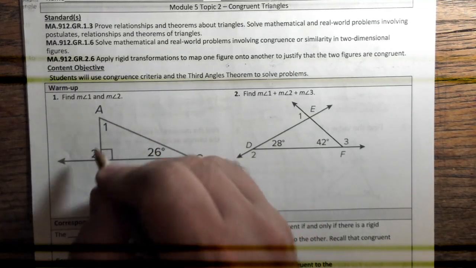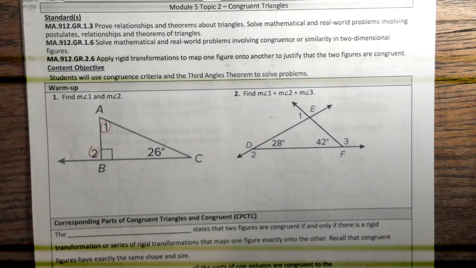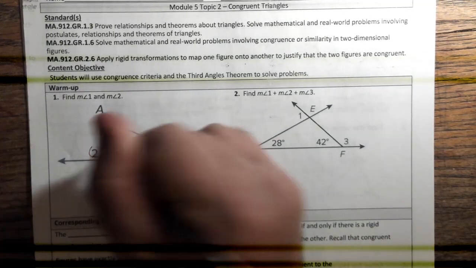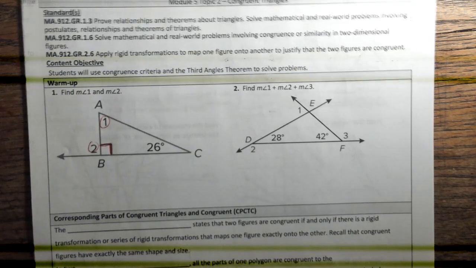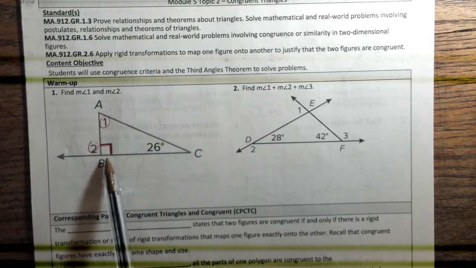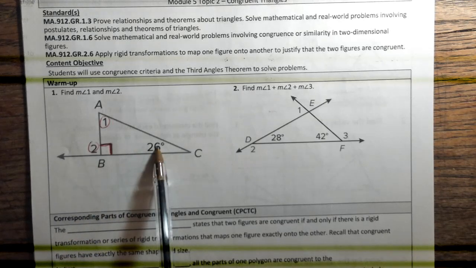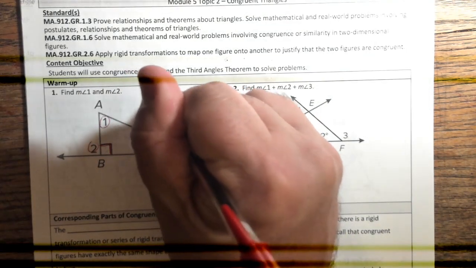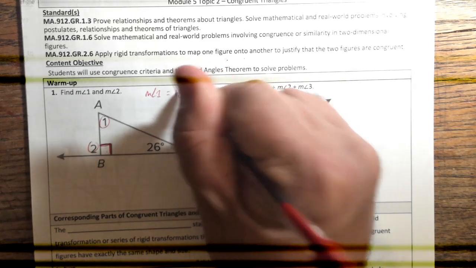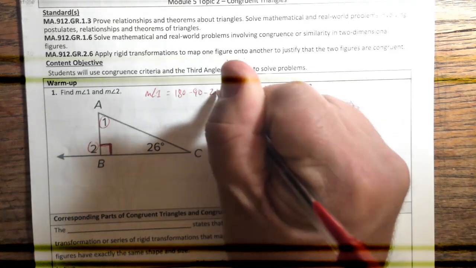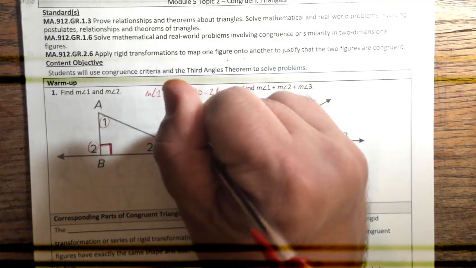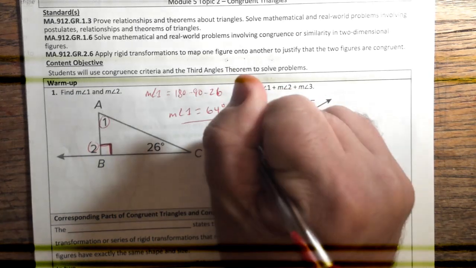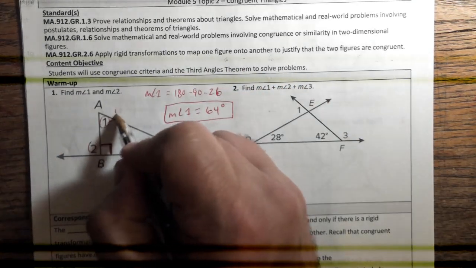Find the measure of angles 1 and 2. So we're finding 1 and 2. So notice we have a box. You guys know what that is by now. It's a right angle. So, to find the measure of angle 1, since we know a triangle is 180 degrees, we're going to subtract 90 and 26 from 180. So, measure of angle 1 equals 180 minus 90 minus 26. 180 minus 90 is 90. 90 minus 26 is 64. So, the measure of angle 1 is 64 degrees.